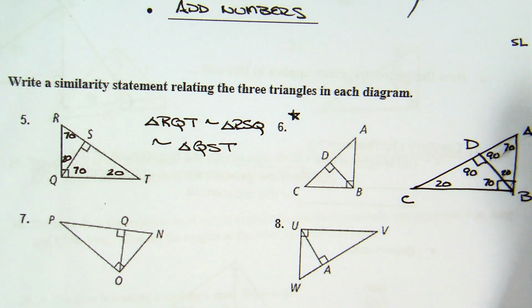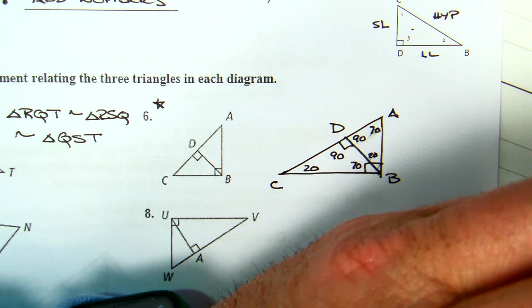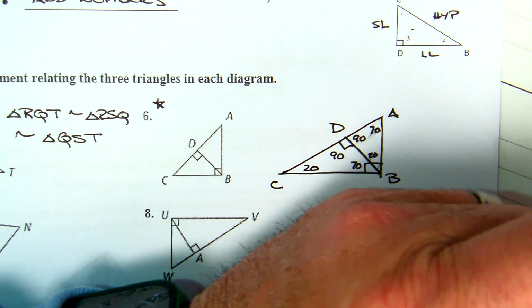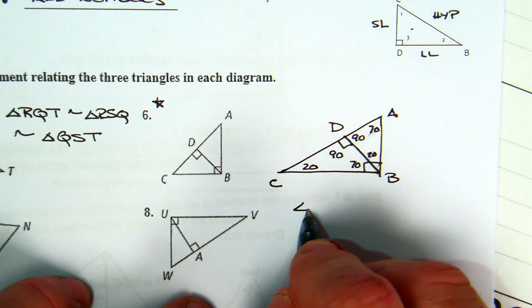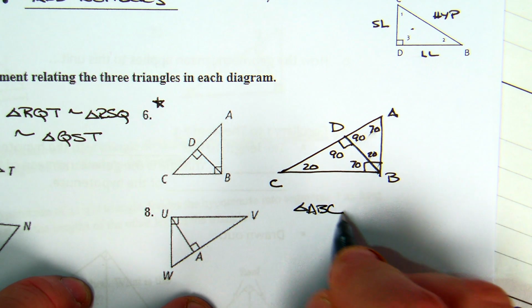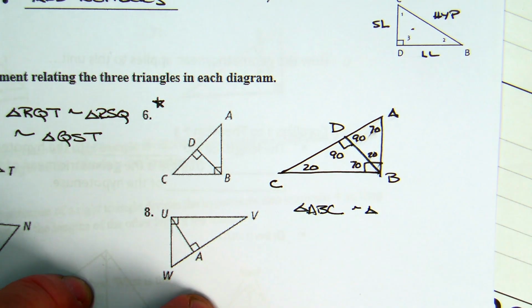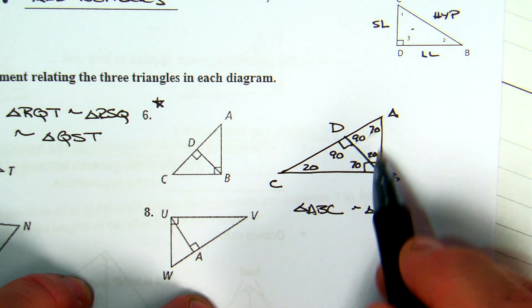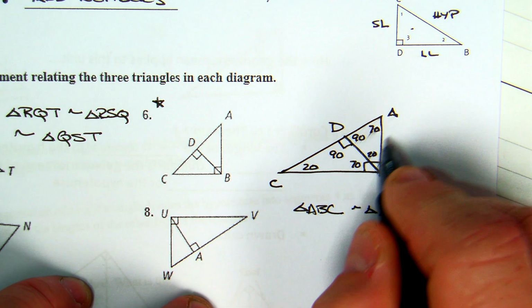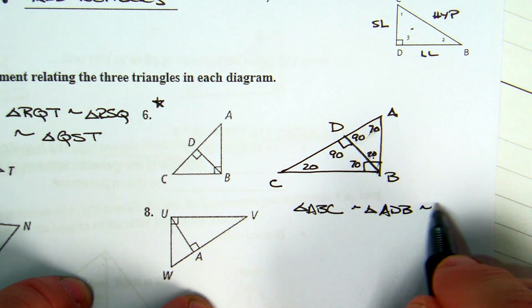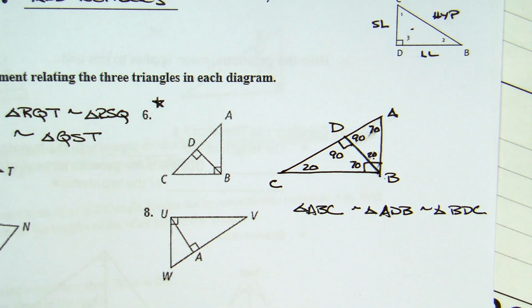If, at first, when you look at it, it's hard to see which one is which angle, feel free to draw it differently. If that's going to be beneficial to you, you'll still get the same answer. And if I do that and I go triangle ABC, it's similar to triangle. So ABC looks to go 70, 90, 20. Triangle ADB, 70, 90, 20, similar to triangle BDC, 70, 90, 20.